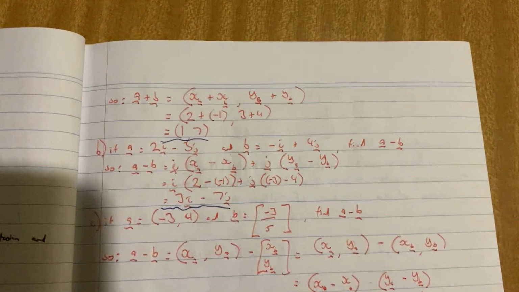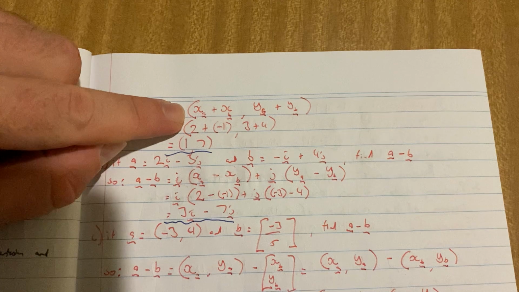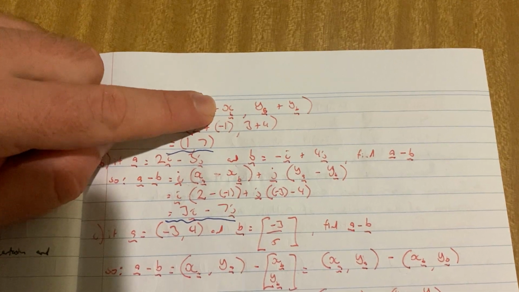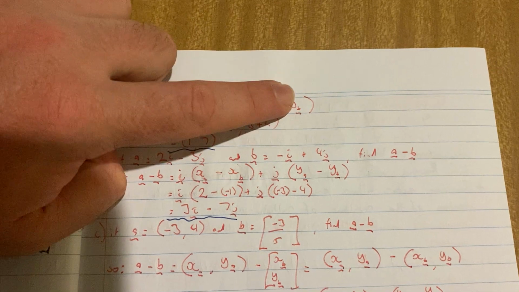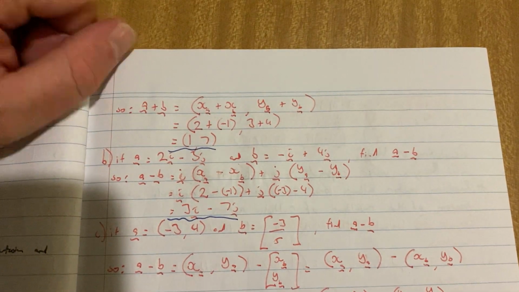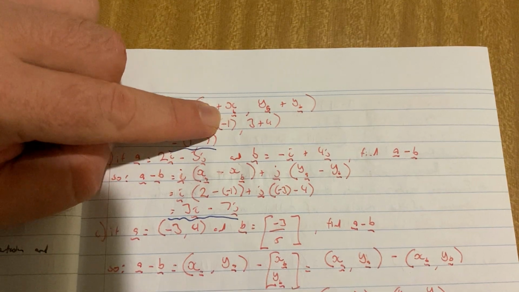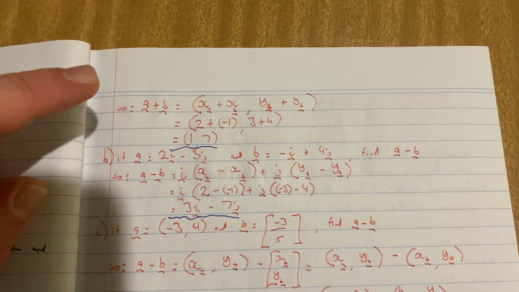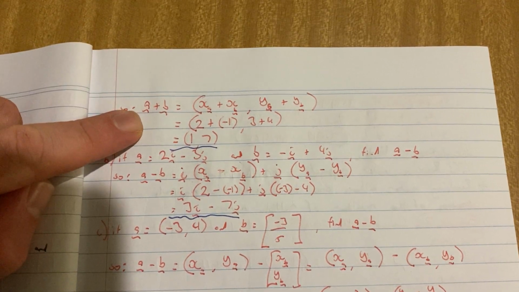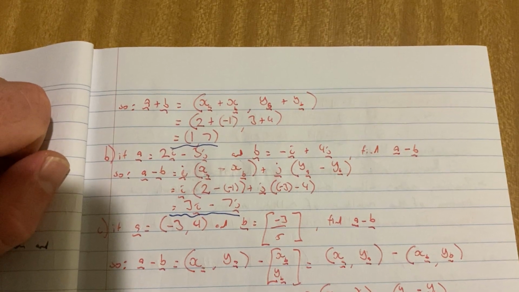what we want to show is our x component for A plus x component for B, followed by y component for A plus y component for B. Just add them together. So in this case, 2 plus negative 1, then 3 plus 4, which just gives us A plus B equals (1, 7). That's all it is.